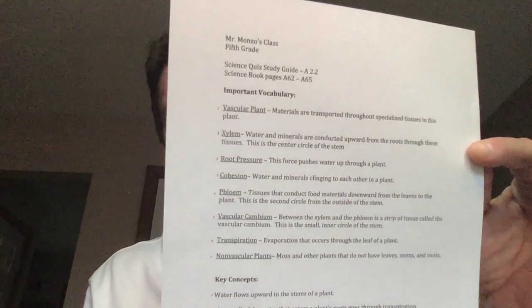Gravity: food from photosynthesis is pulled down to nourish the plant. Cohesion: water and minerals cling to each other and to the xylem. This forms a column under tension that rises up the stem. Root pressure pushes water and minerals up. So here is your 5th grade study guide. This is online under lesson plans and study guides. And it has the following terminology on it.